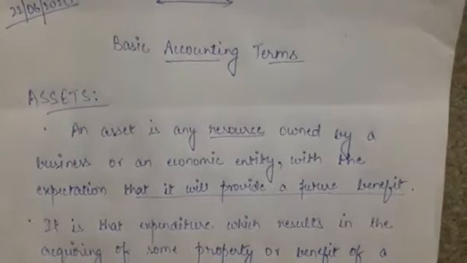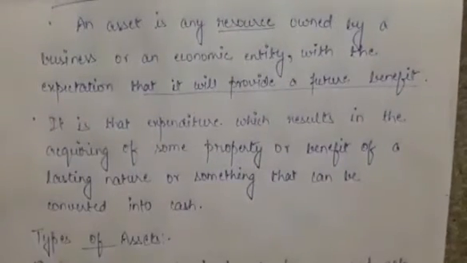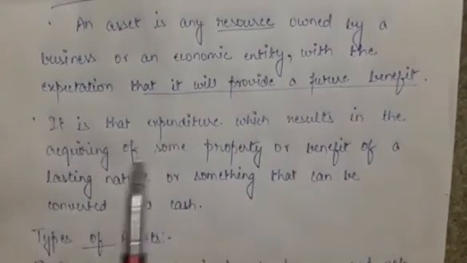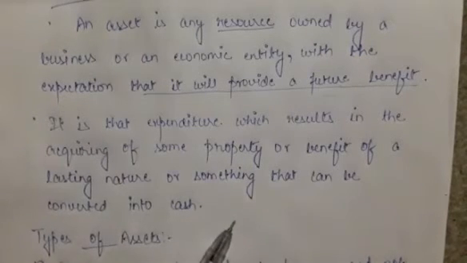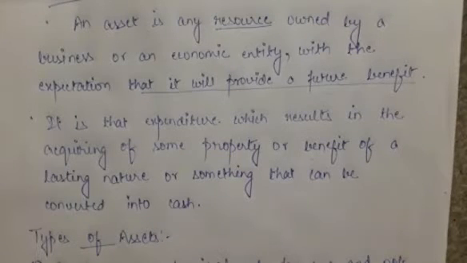Okay. Now the next point that we have is that it is an expenditure which results in the acquiring of some property or benefit of a lasting nature, or something that can be converted into cash. In a business, if we see, we have purchased the land, we have purchased the machinery, then we have purchased our furniture, our computers, etc. So the land, building, computers, machinery, what are these? We have kept this in our business so that we are able to earn revenue from all these things. So all that will be called assets.